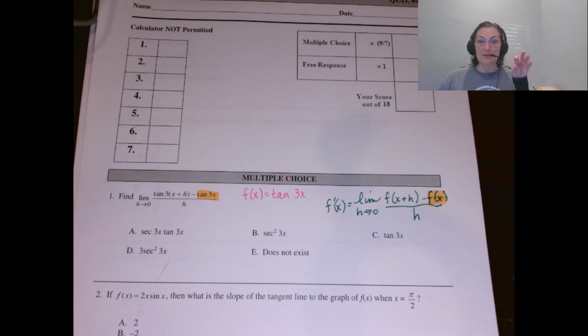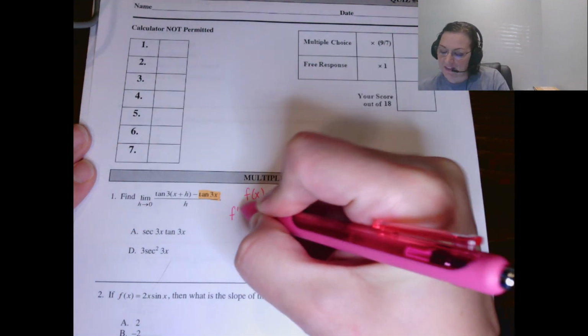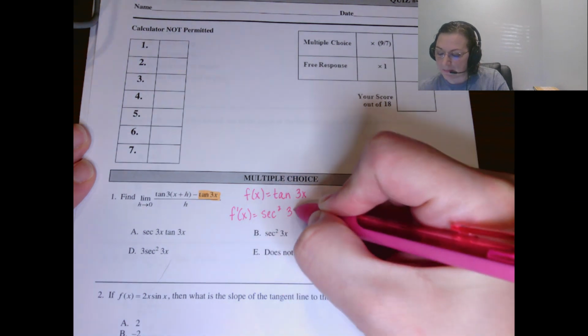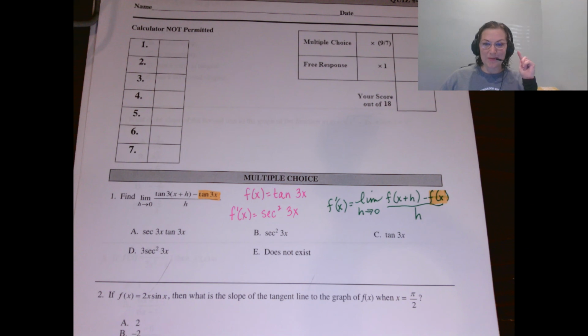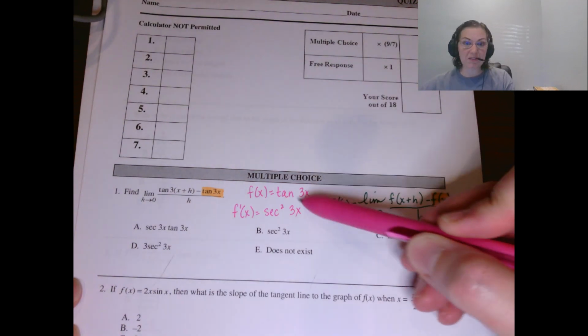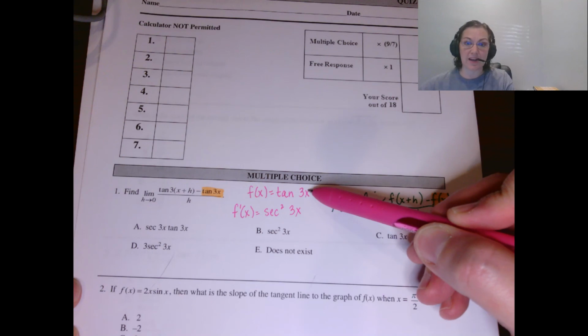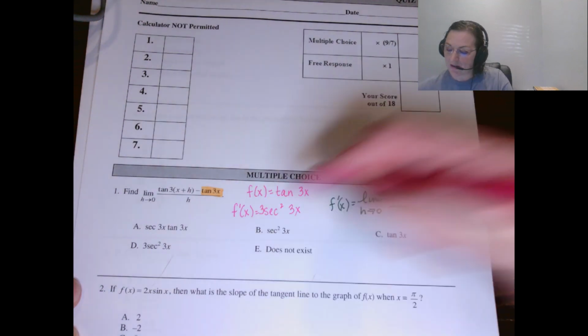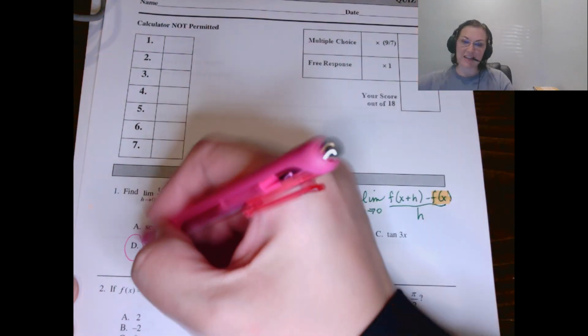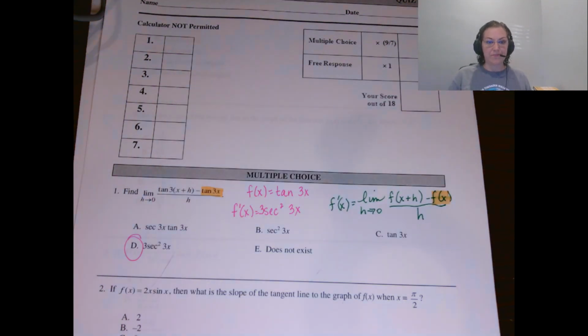Chain rule says that we have an outside function which is tangent of something. The derivative of that would be secant squared of that same something. If you're thinking, oh, I don't remember that, get you some note cards. Put those trig derivatives on the note cards because you're going to need to know them for the AP exam. Then the derivative of the inside, the derivative of 3x is 3. So I'll stick it in front because that's where it belongs. So it looks like we should get the answer D there.